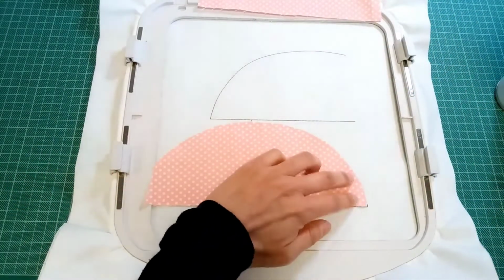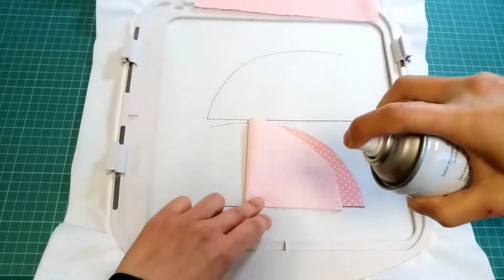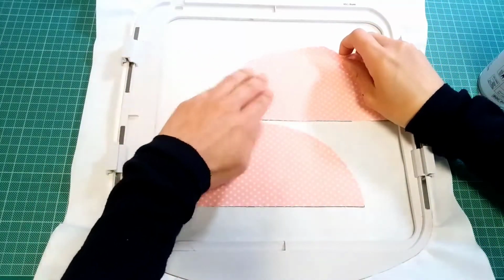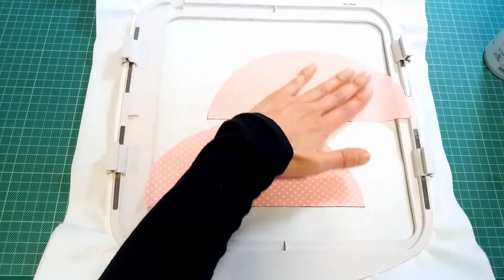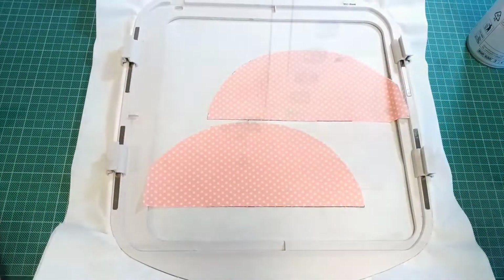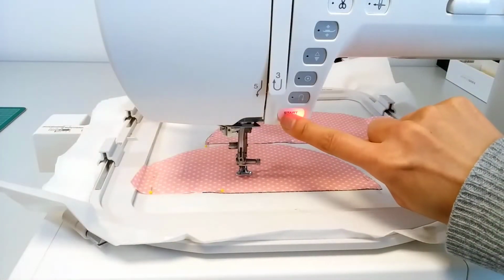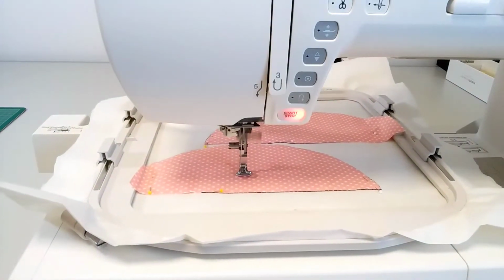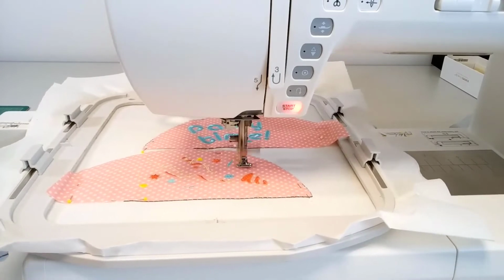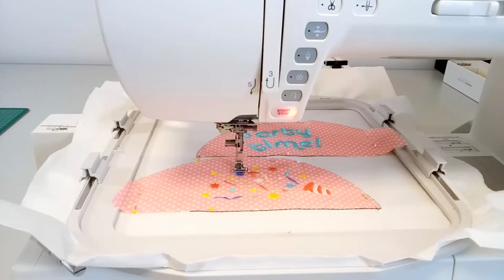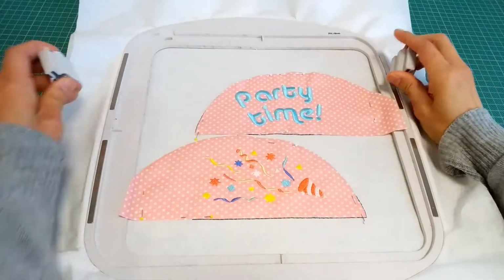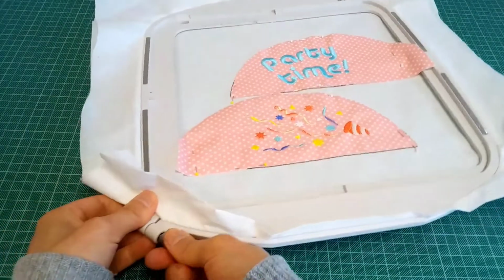You can use tape or a pin to secure the cloth in place so it doesn't move. I find adhesive spray really convenient. It sticks firmly and can be easily peeled off. Attach the hoop to the sewing machine and press start to embroider. When the embroidery is complete, remove the hoop from the sewing machine and the stabilizer from the hoop.